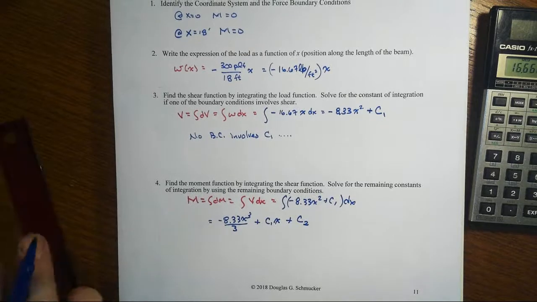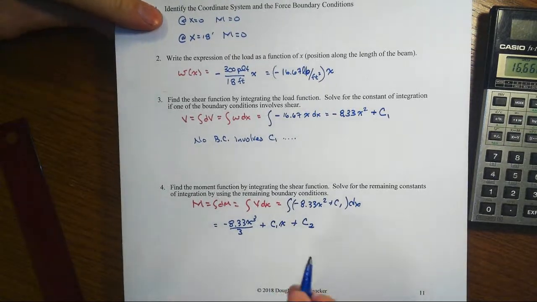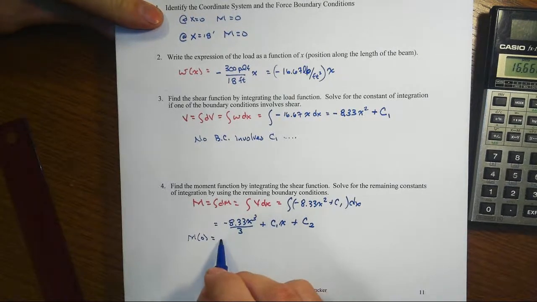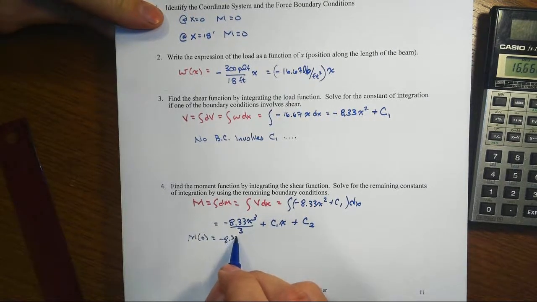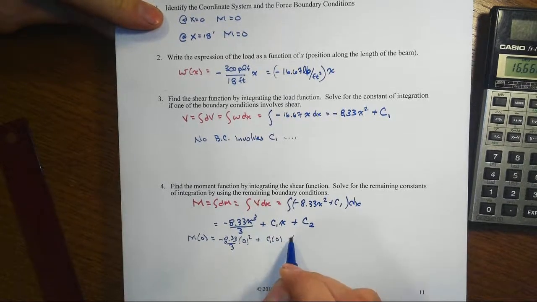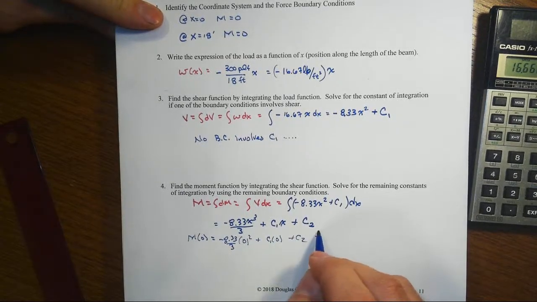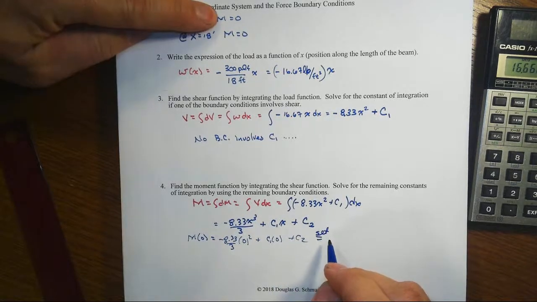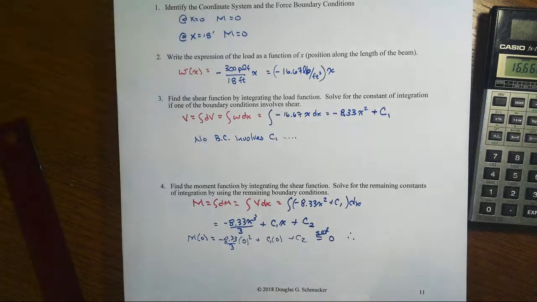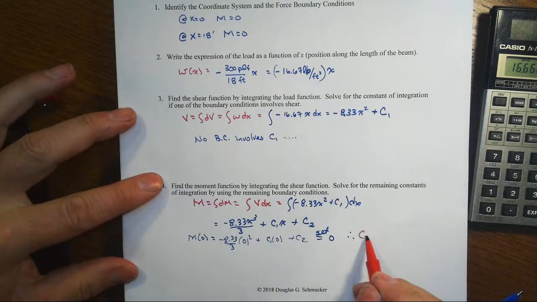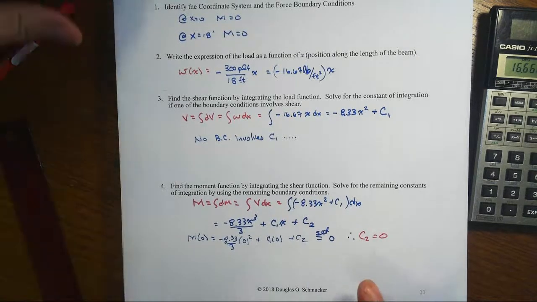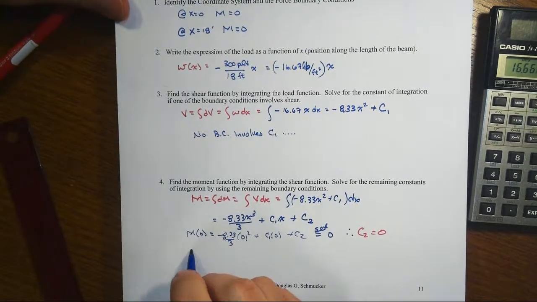And we know that one of the conditions is that x equal to 0, M at 0 is equal to, well, minus 8.33 over 3 times 0 squared plus C1 times 0 plus C2, and then, oh, well, the whole thing, that boundary condition was that the moment was 0. So therefore, we just found out C2 equals 0. All that work just to find out it was 0. But yeah, that's right. It won't always be 0.